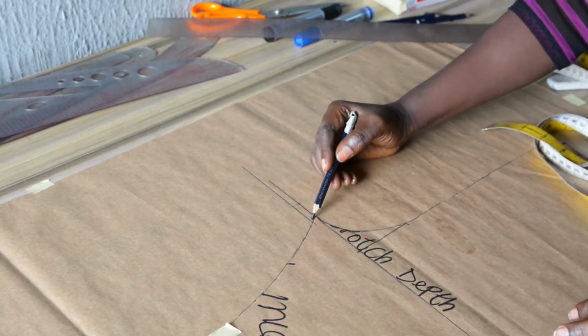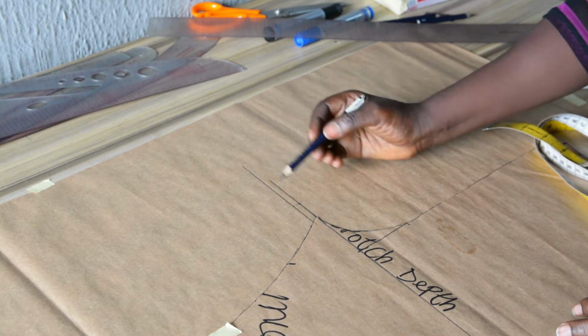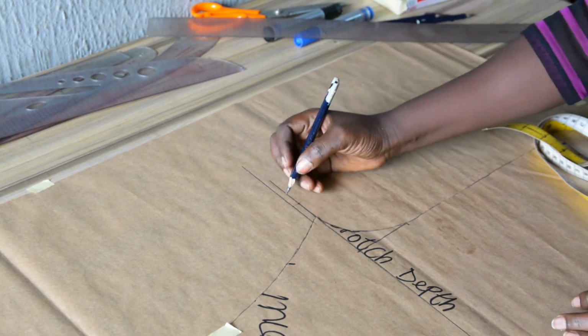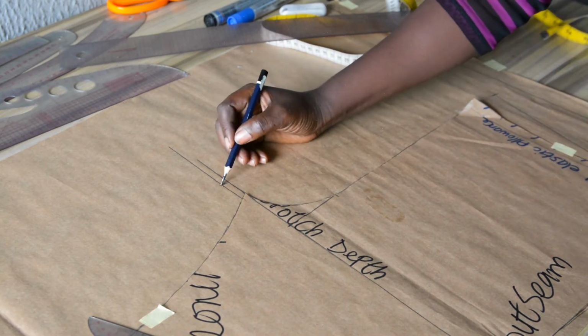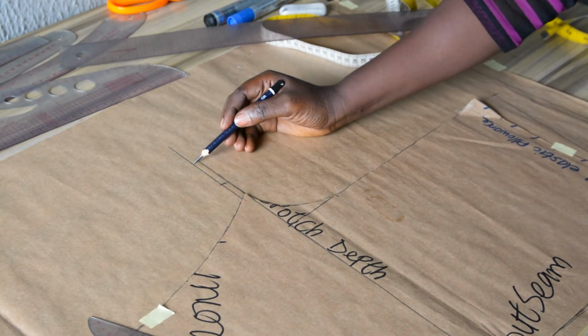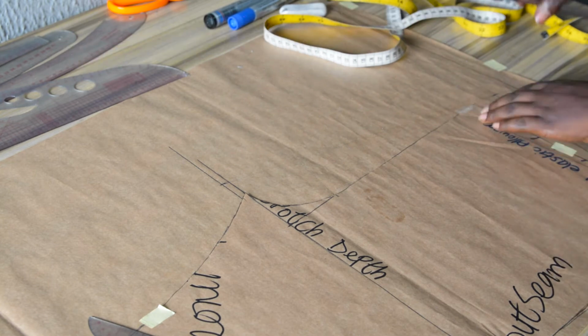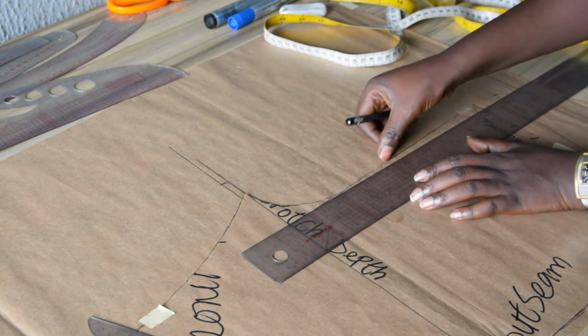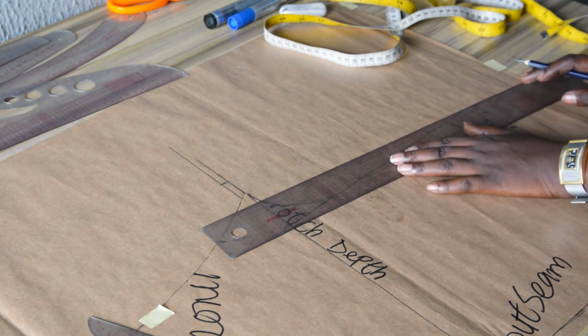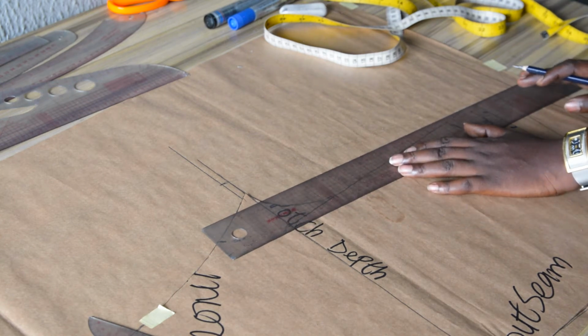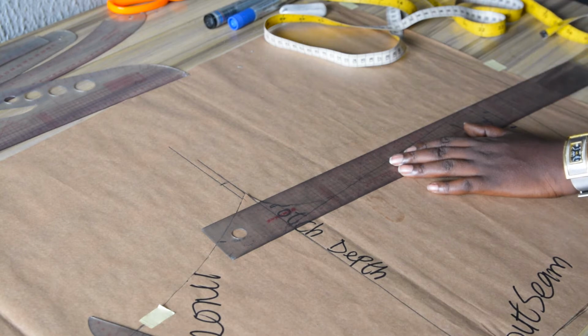So this line is the back crotch depth, and this is the 1 inch point. After getting this point, I'll be connecting this point straight down in order to draw the back crotch line. The back crotch line is not a straight line, unlike the front crotch line.